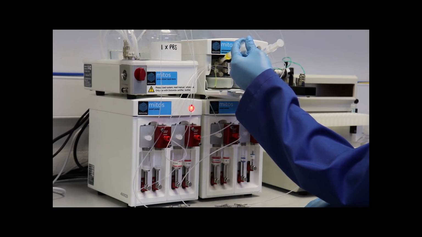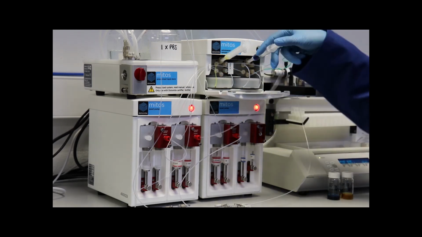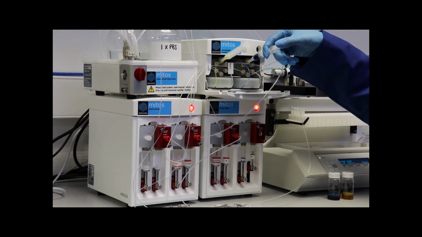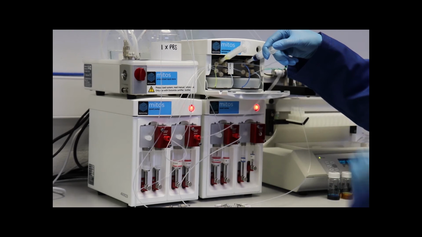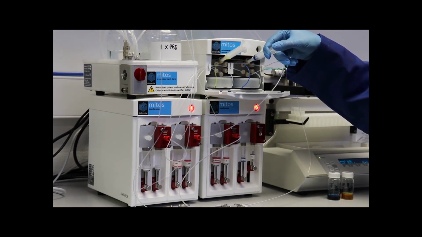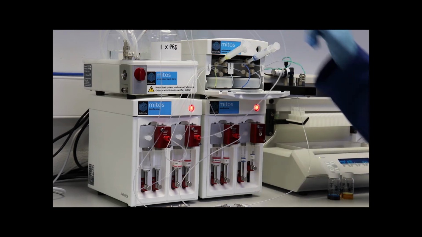I pre-filled these syringes. Now the first one is done, and it's gone into these sample loops. And hopefully you can see the blue one is filling the second sample loop. Okay.